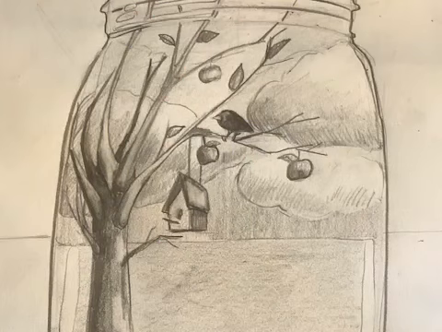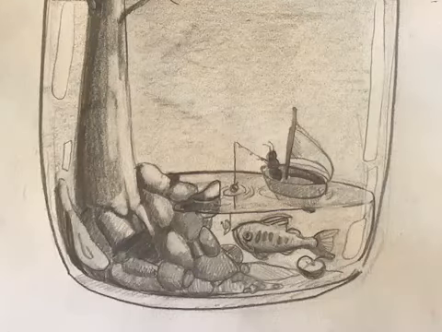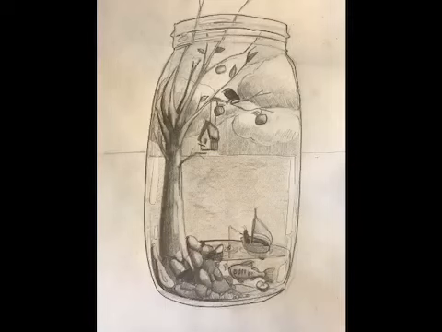So within my tree house, I have my tree house, bird, apples, tree, clouds, fish, rocks, ant, and sailboat. And I shaded it at least with 5 different values. It is all in 1-point perspective, and it has at least 5 different shades.